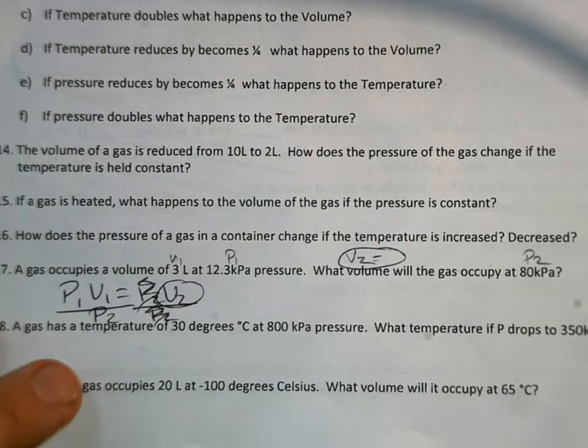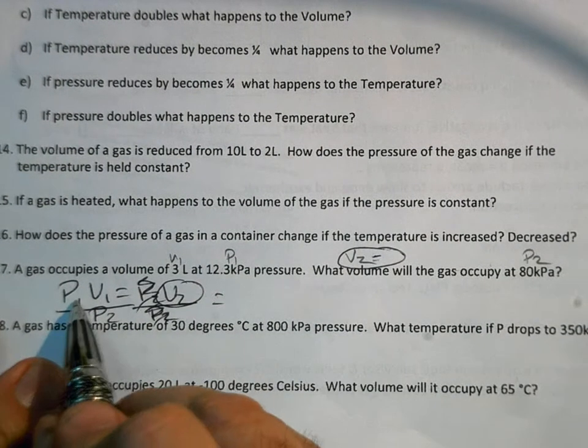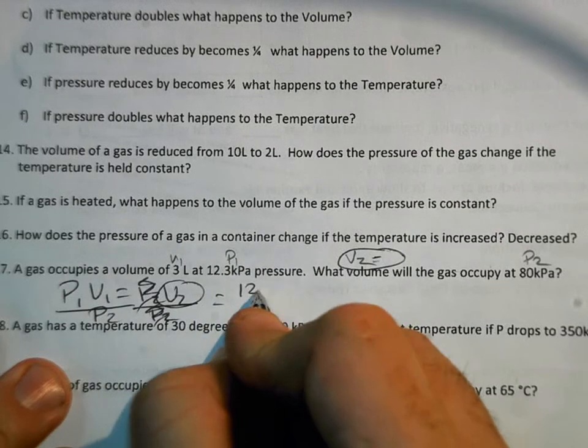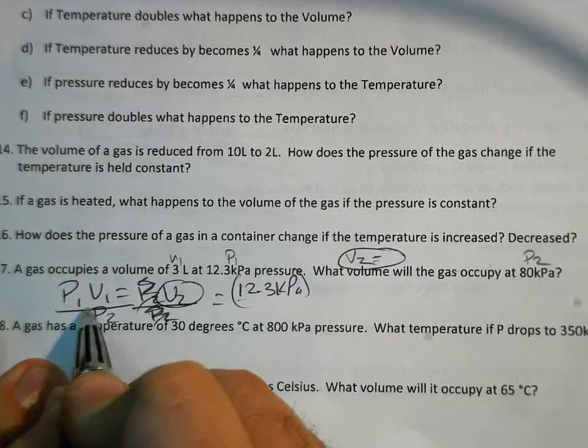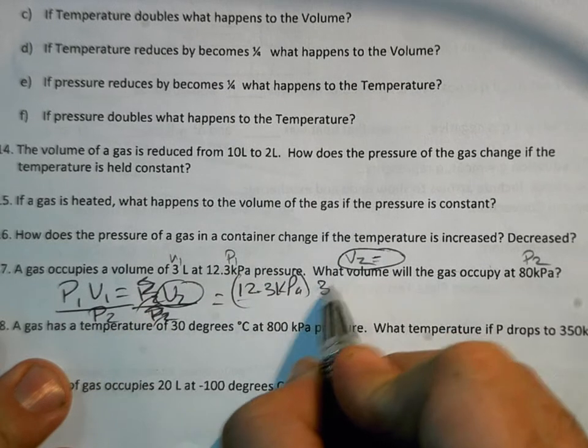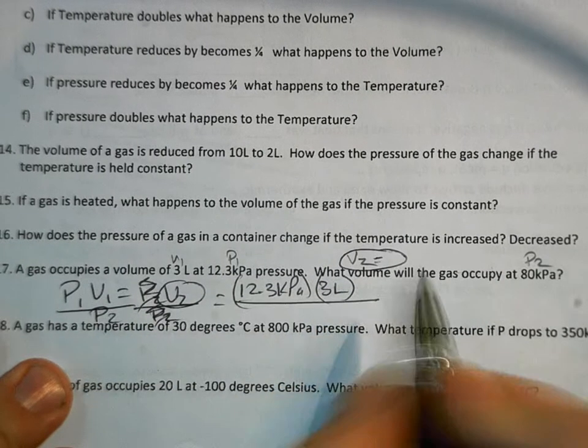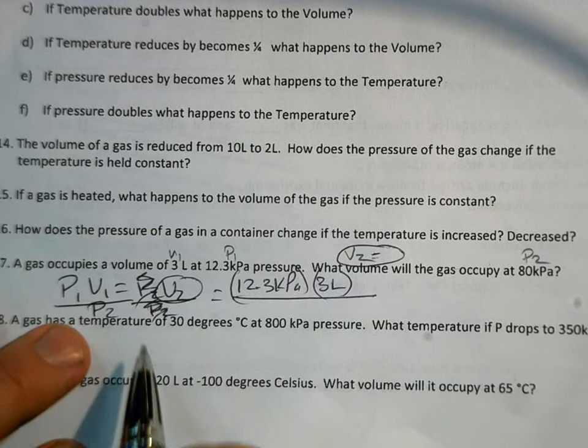Now when we go to set up this problem and solve it, pressure 1 is 12.3 kilopascals. We've got to multiply it by the starting volume of 3 liters. And now we've got to divide it by pressure 2 of 80 kilopascals.